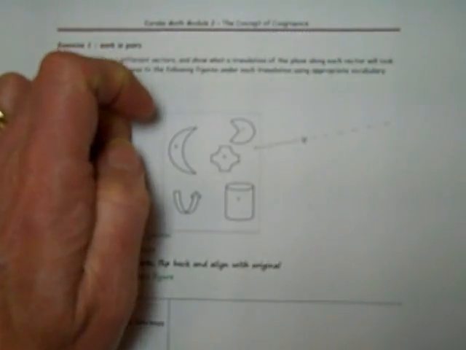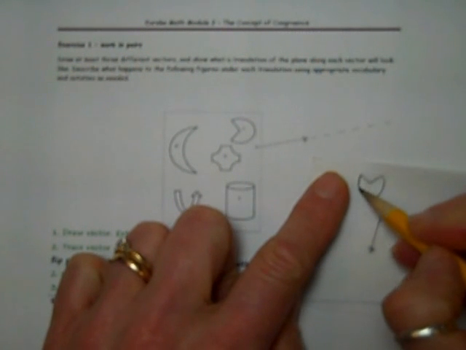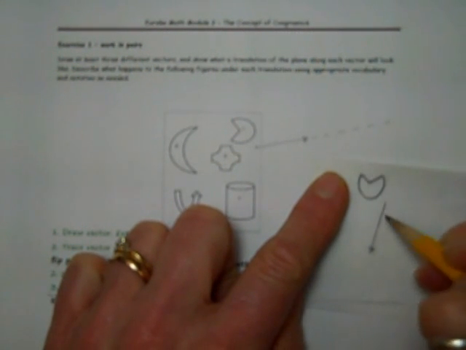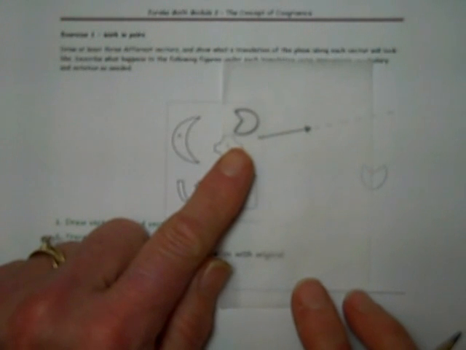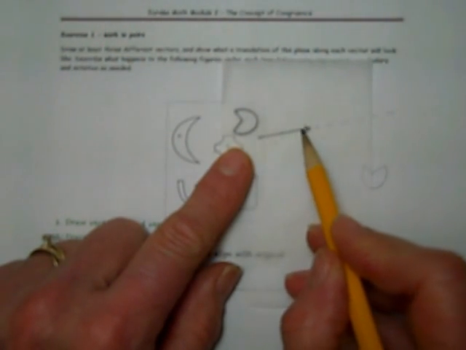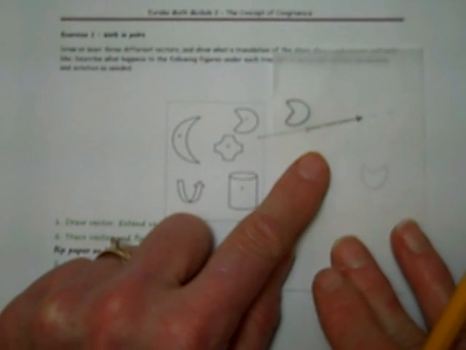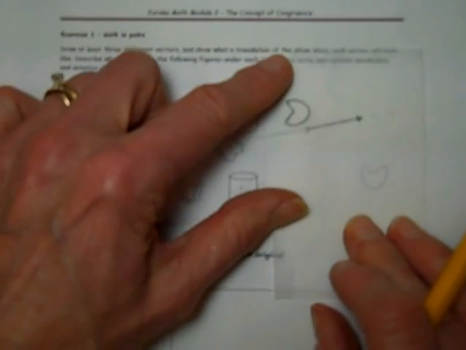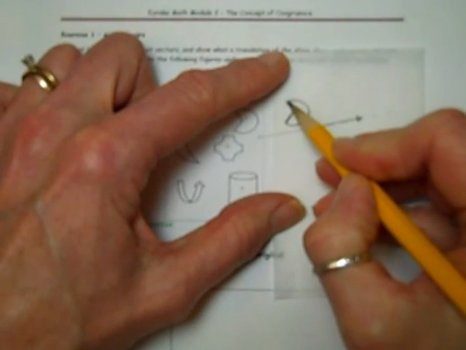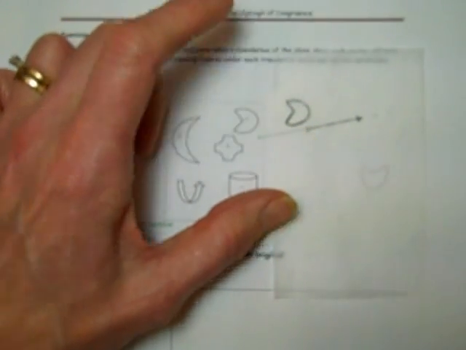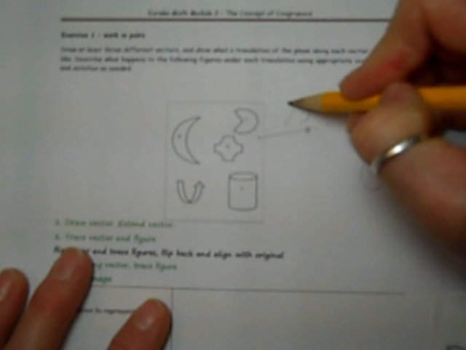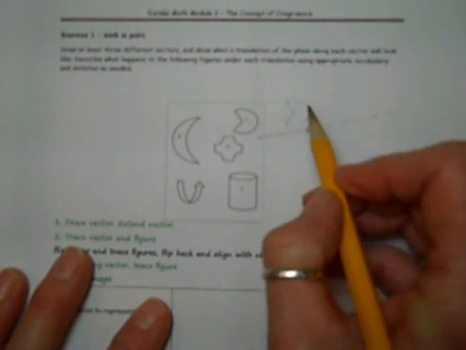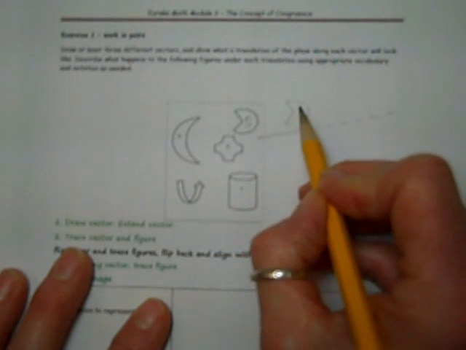Turn over your tracing paper. Trace the other side of it so that you have lead on this side of the tracing paper. Back to the original image, line it up with the vector. Slide the starting point to the end point, making sure this is lined up, and then retrace your figure. Remove your tracing paper. You may need to darken your image. And this was S. This is S prime. If you're comfortable, pause the video and do another translation on your own.